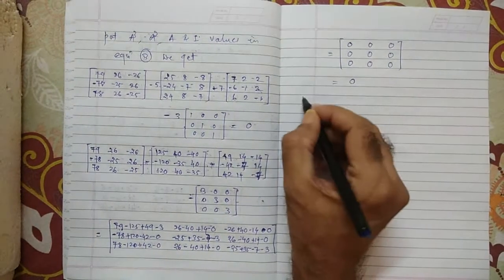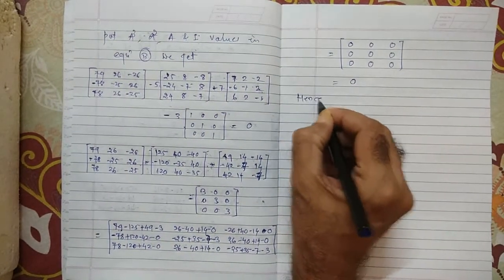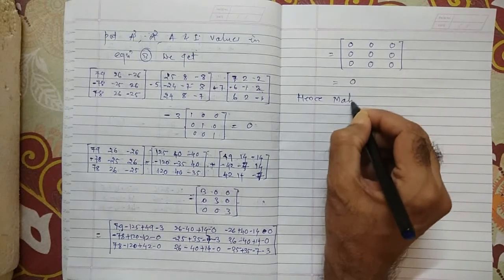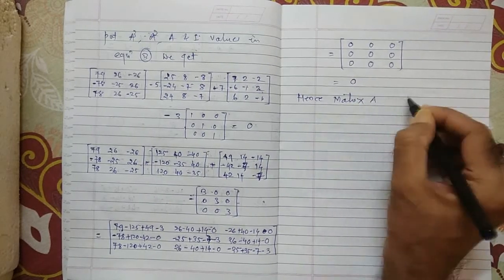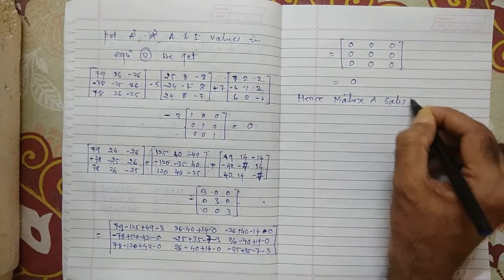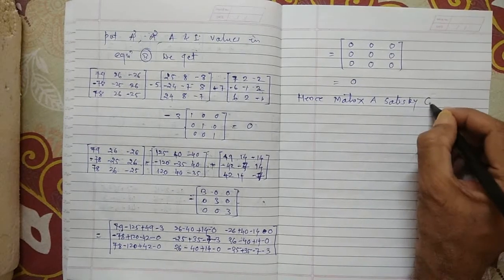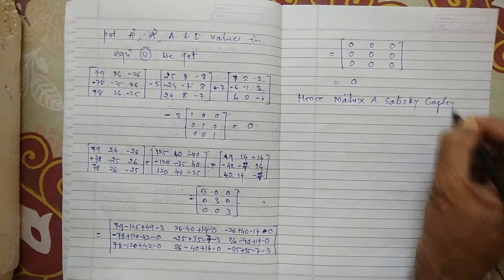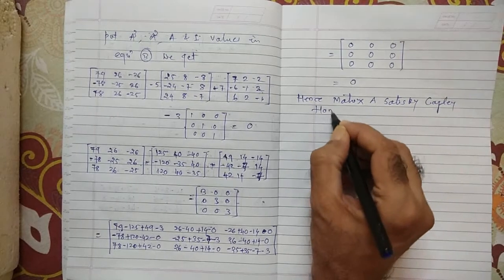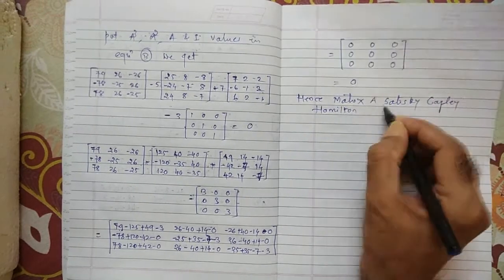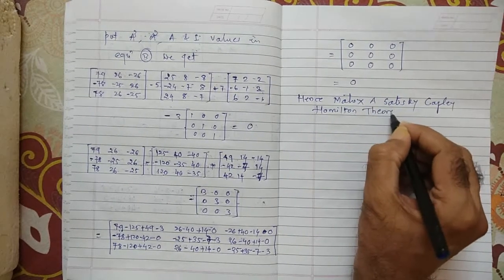Hence matrix A satisfies the Cayley Hamilton theorem.